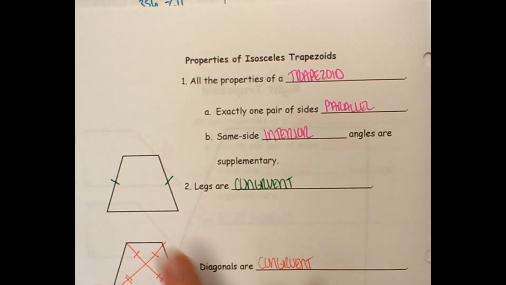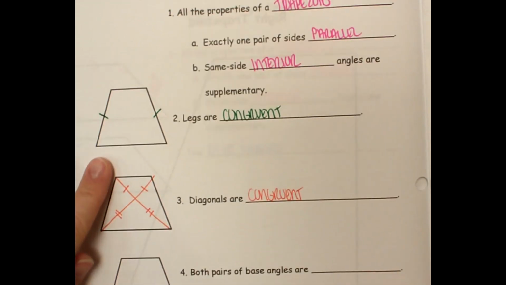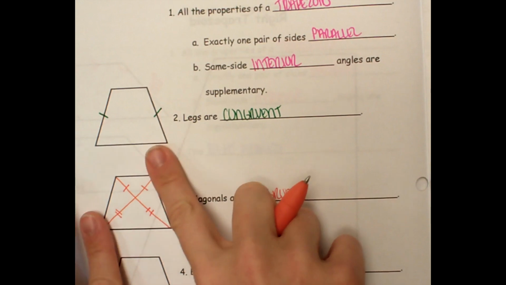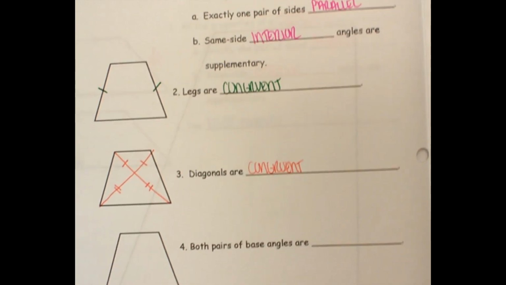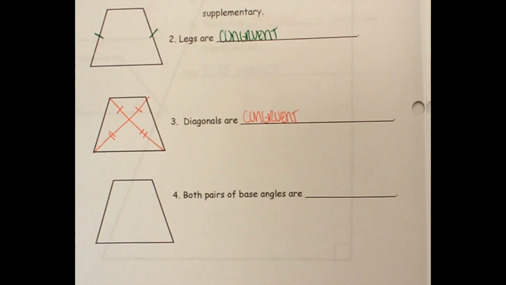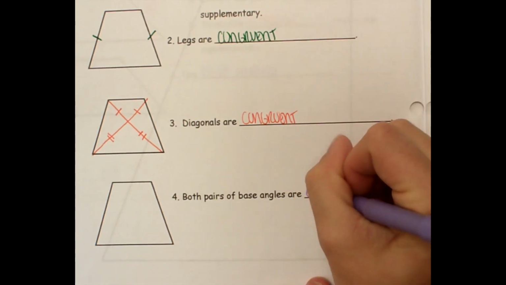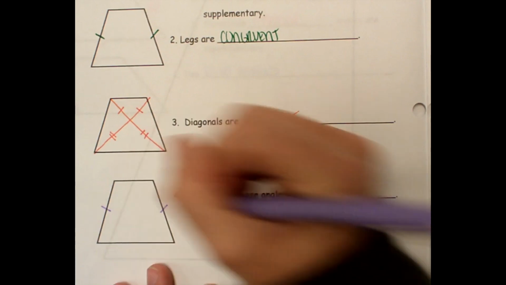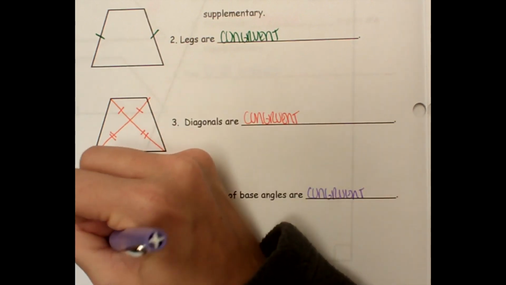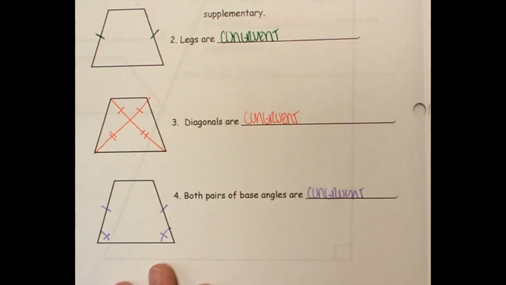This length is the same as this length. Sorry. This length is the same as this length. However, when they intersect, it creates a little bit of a difference. And then the last part, both pairs of your base angles are congruent. Because it's an isosceles trapezoid and your sides are congruent, this means that your base angles are also going to be congruent.